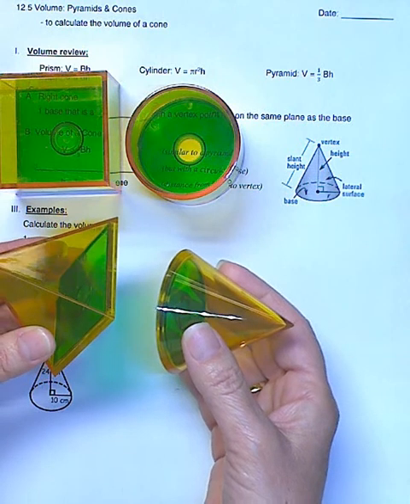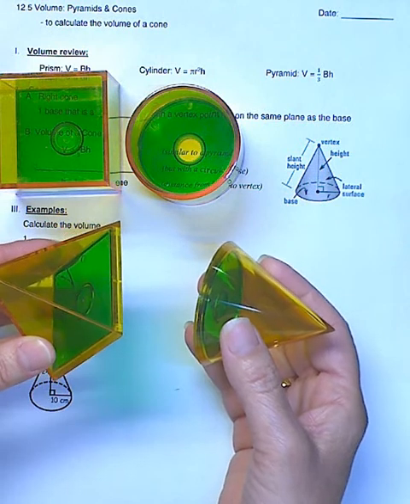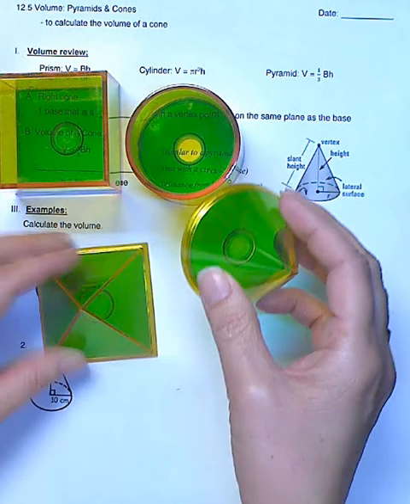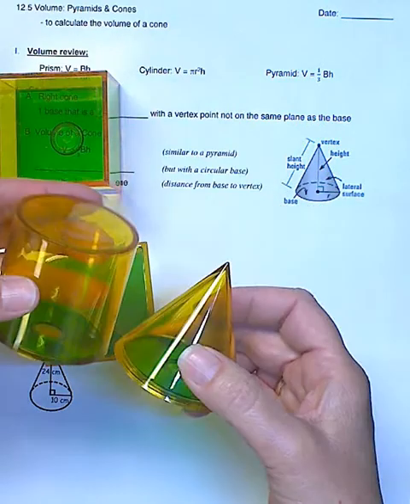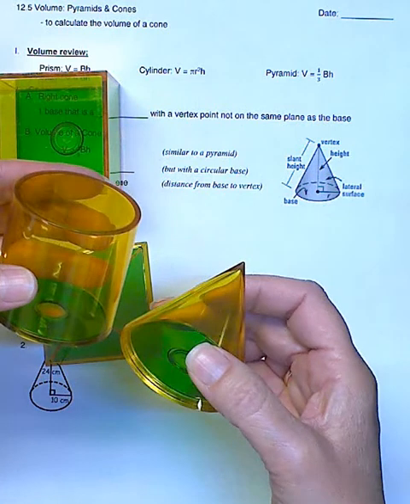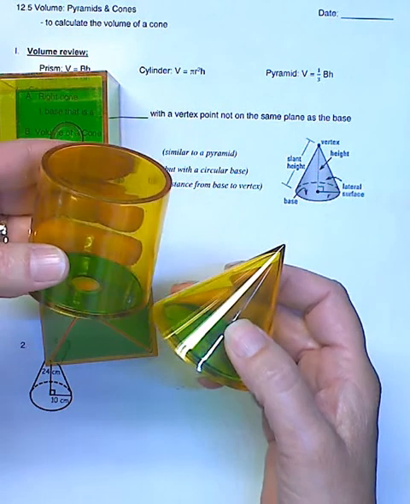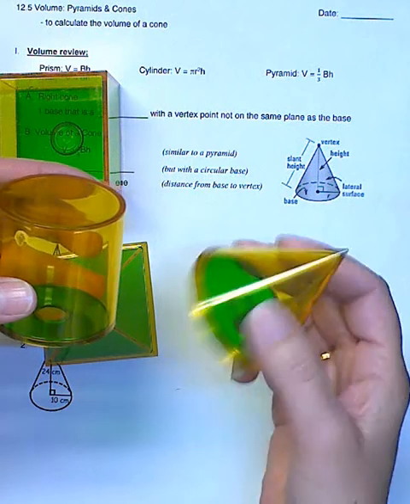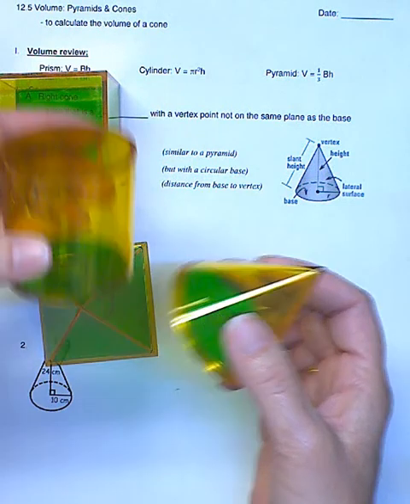So a cone, like a pyramid, sits inside of something else. The cone is going to sit inside the cylinder. So like a pyramid, the cone is a third of the cylinder it sits inside of.